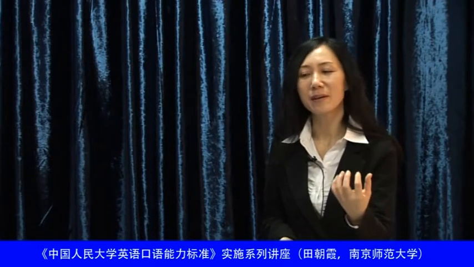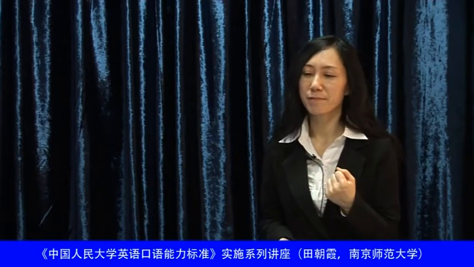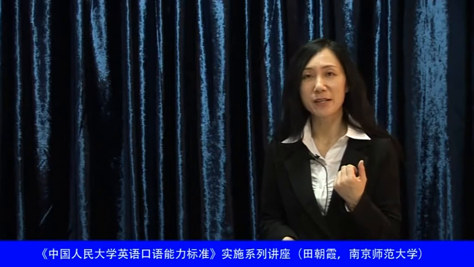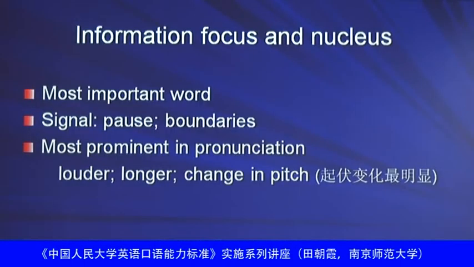It signals the coming or the approach of a pause or the boundaries of intonation units or sense groups. Finally, remember that the nucleus has perceptual properties: it is louder, longer, and it shows great change in pitch.